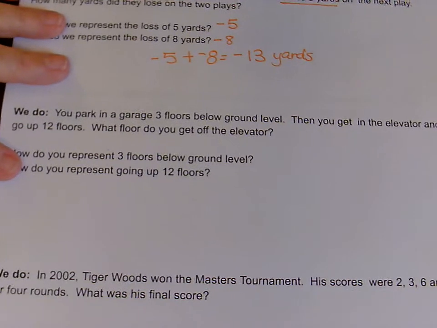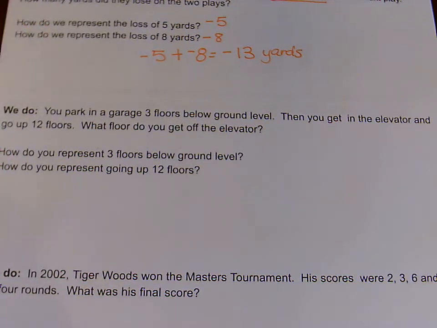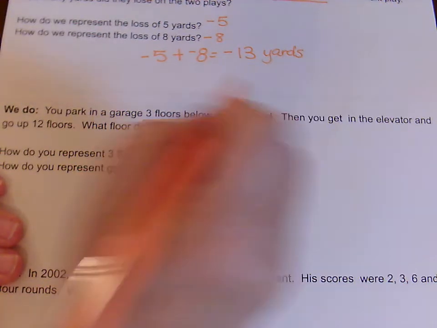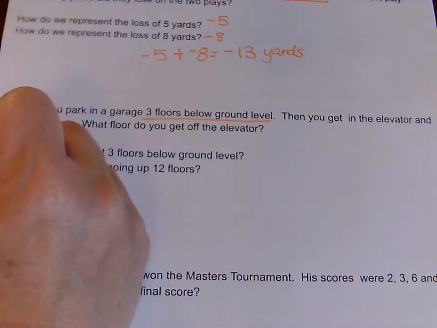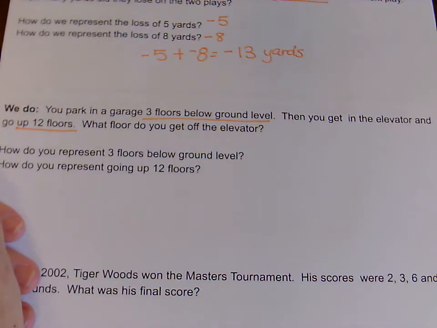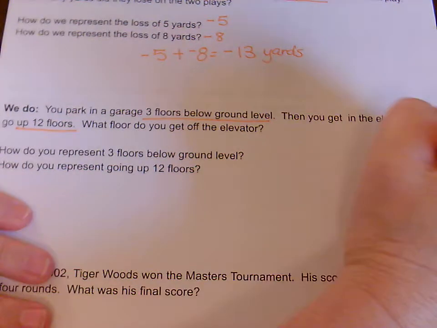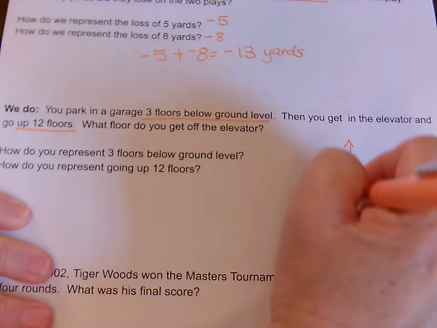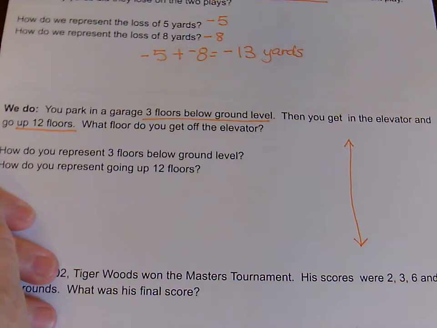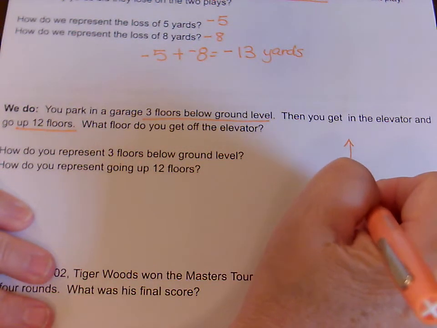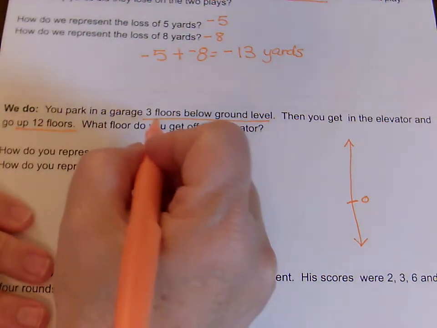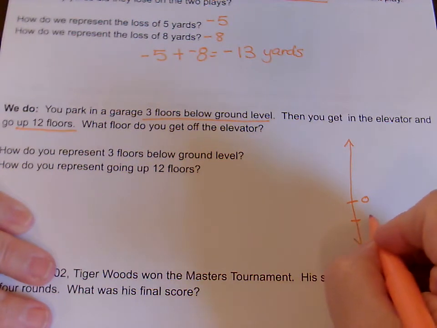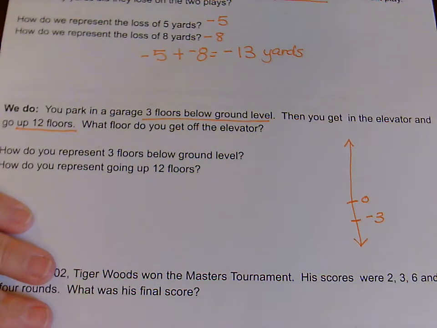Our next problem. You park in a garage 3 floors below ground level. Then you get in an elevator and go up 12 floors. What floor do you get off of the elevator? I like to use a vertical number line when you're doing sea level or going up and down an elevator. I know it's not straight. We start at 0. Every thermometer has a 0. Every number line has a 0. So we're starting at 3 floors below, so we're starting at -3.